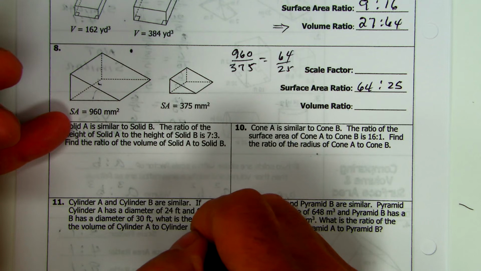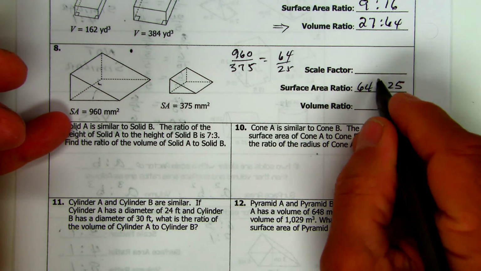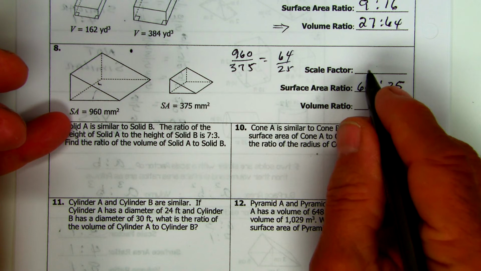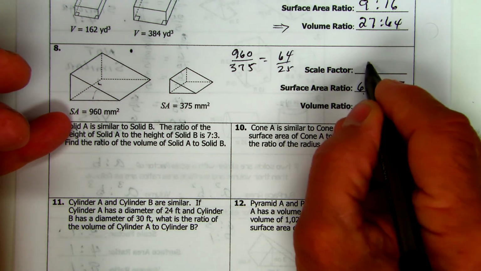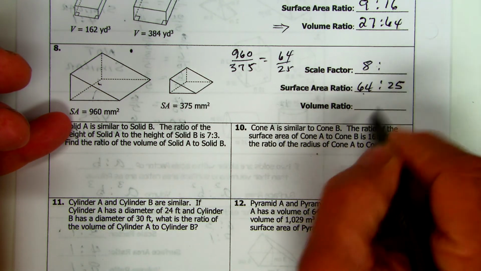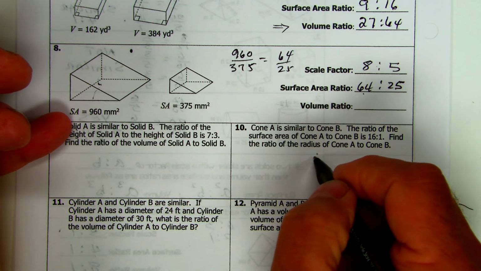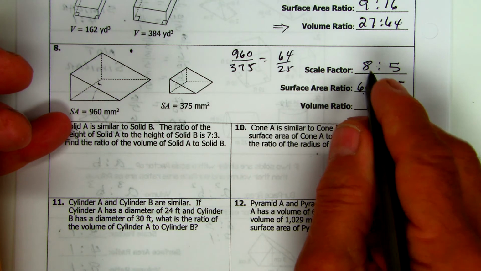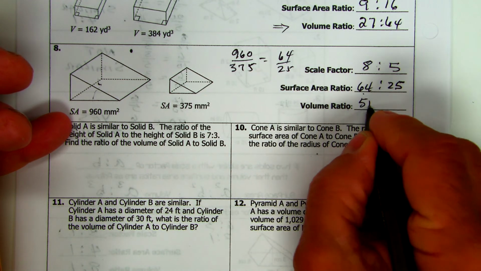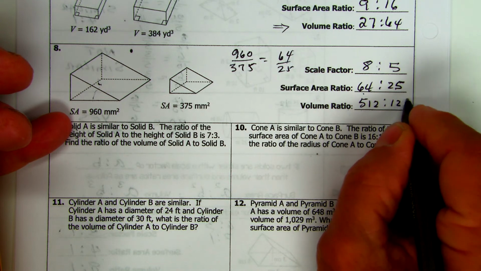Now, what are we going to do? Go back to scale factor. What do we do when we go backwards? Take the square root, right? So that would be 8. Square root of 25 would be 5. Now we want to go forward. We want to cube 8. If you cube 8, 512. Cube 5, we get 125. Okay?